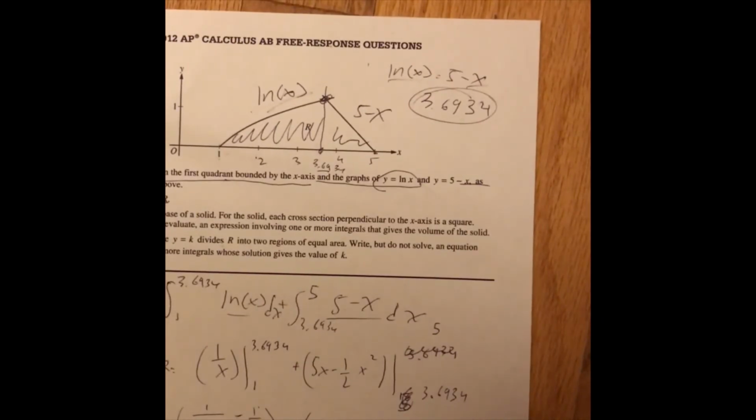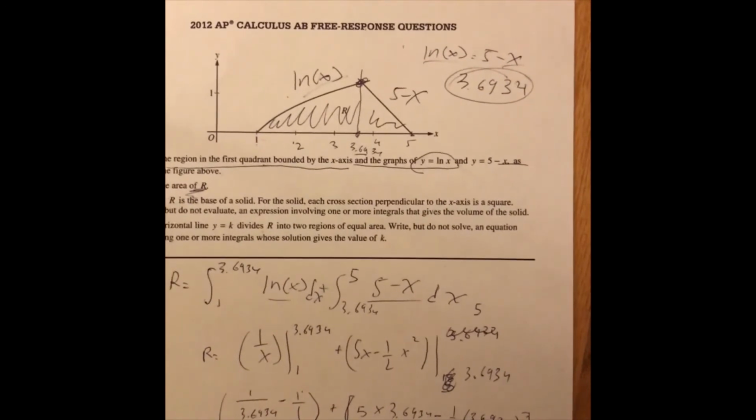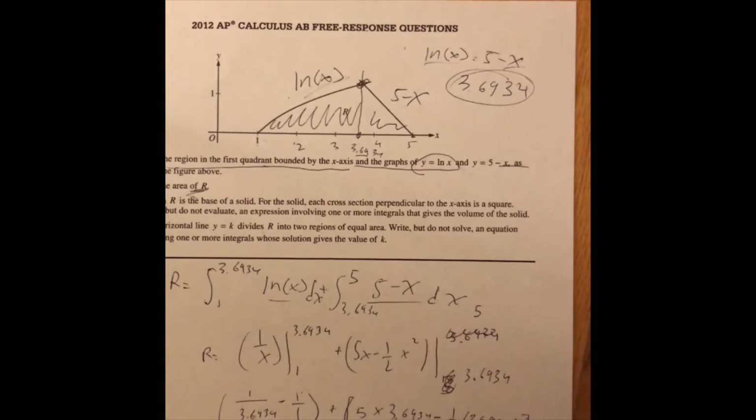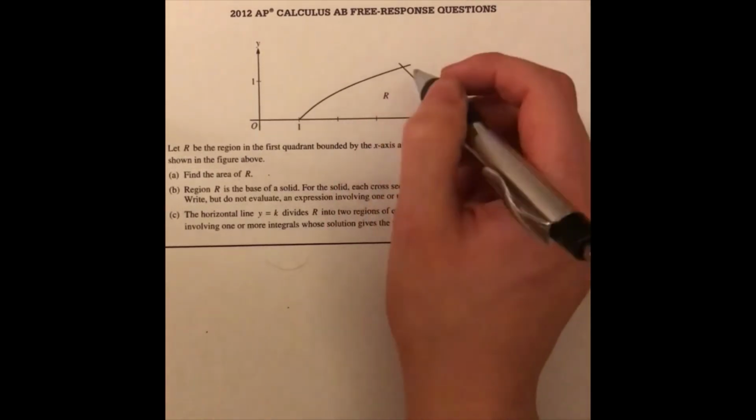Then we subtract that from 5. Well, actually, getting ahead of myself. This got messed up. This is a second free response, so we're going to do this real quick.